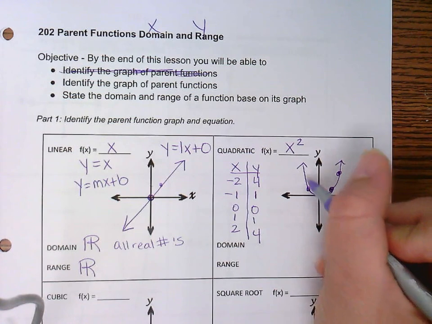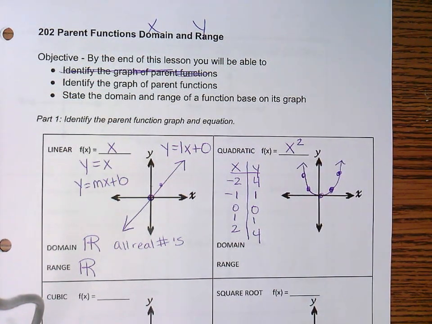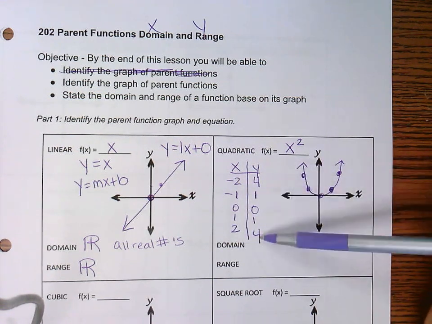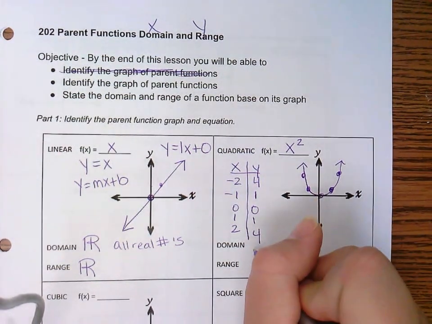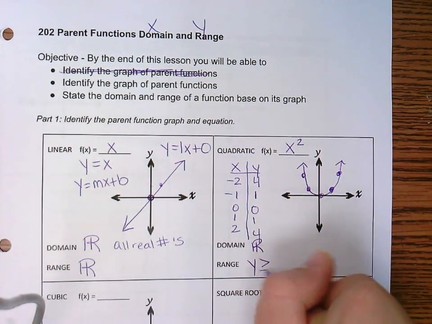So we're going to look at this graph a lot more this unit, but recognizing what the inputs are, how you get your output. What would be your domain and range for your quadratic function, do you think? Yep, so y is greater than or equal to 0, right?